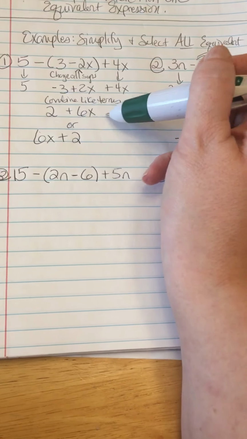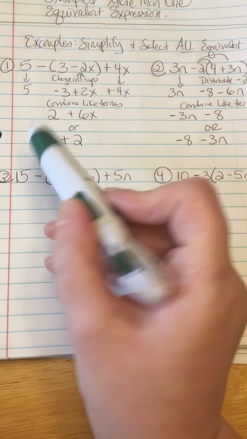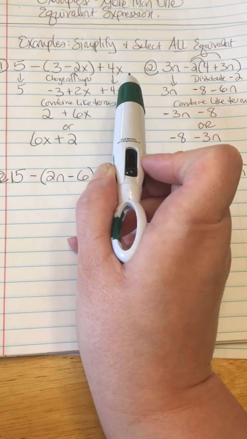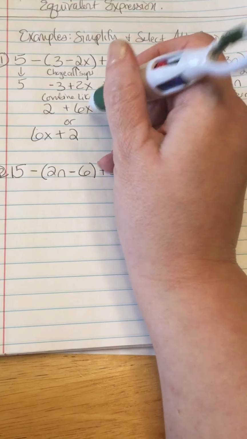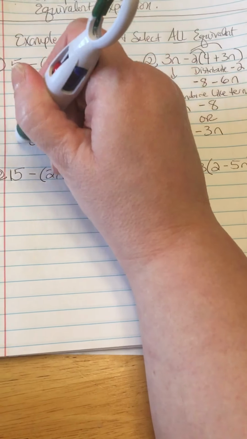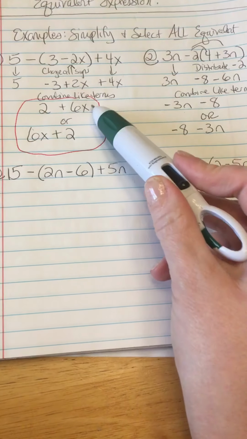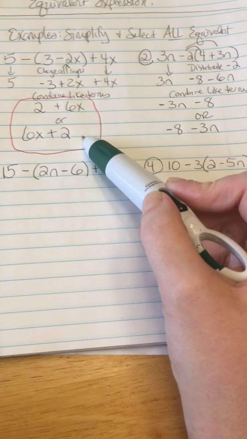For example, in this first one, I've simplified 5 minus the quantity 3 minus 2x plus 4x. And there are two different ways to write the answer. Either of these is correct, and if this were multiple choice, you would have to select both of them.